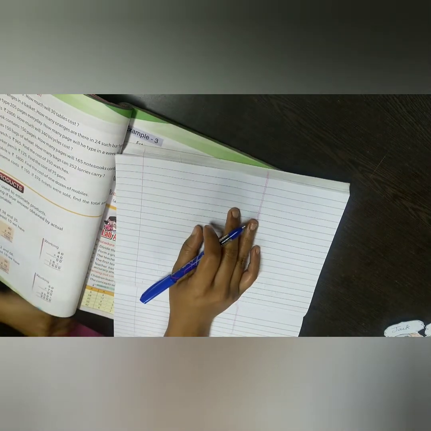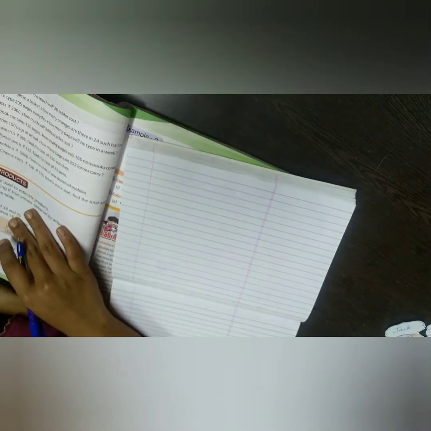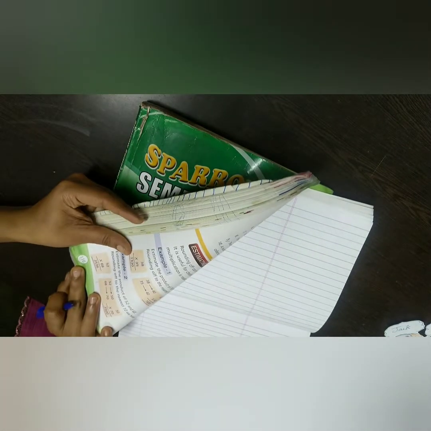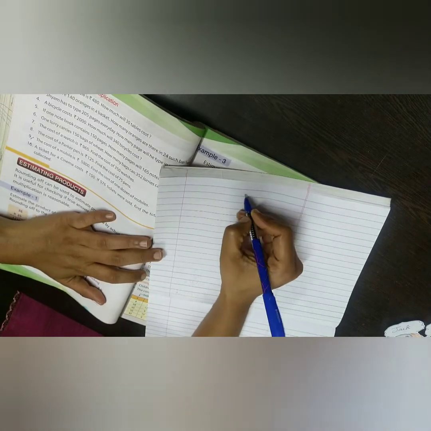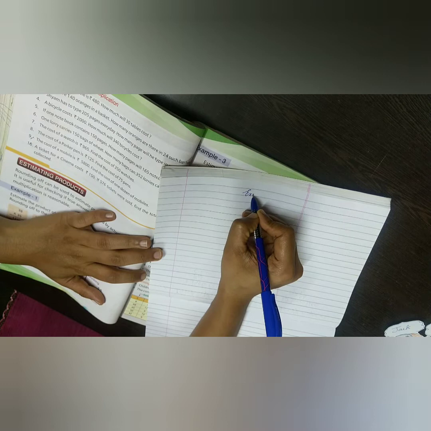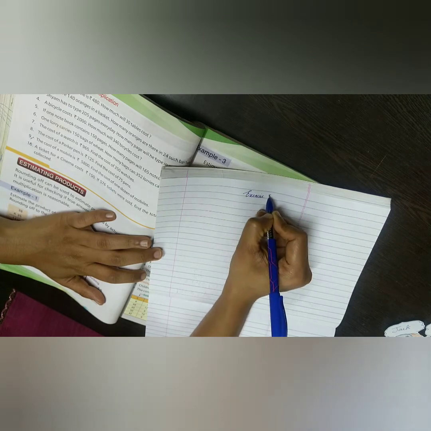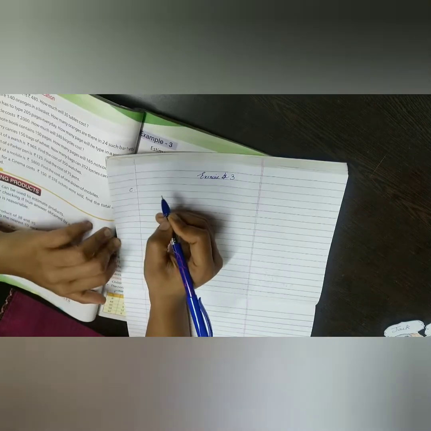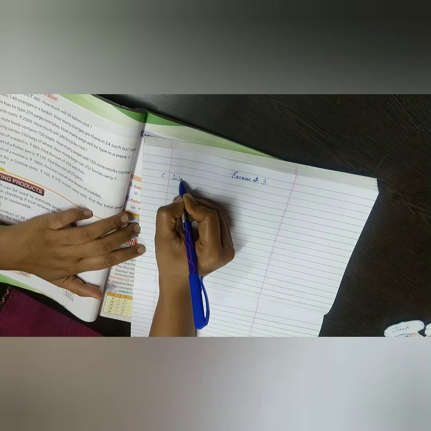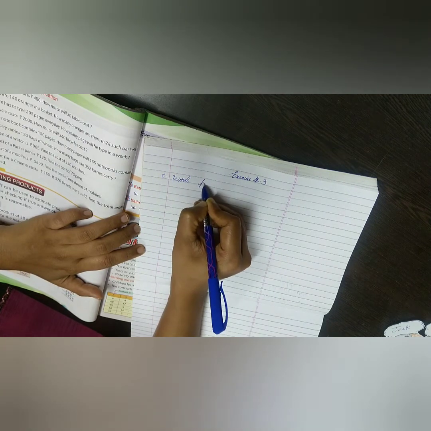So children, in the last class we only finished two mains of exercise 4.3. Now we'll be continuing with the next main, the third main, that is word problems. So all of you can open your page number 116 and compulsorily copy the question from the textbook. Now write in the middle: exercise 4.3, C main, word problems.